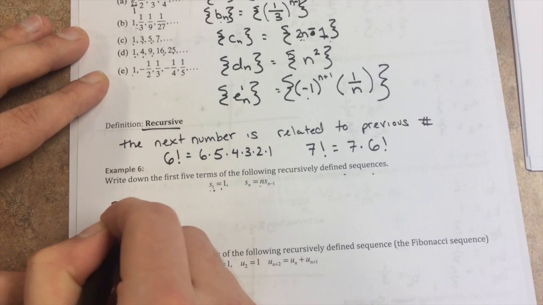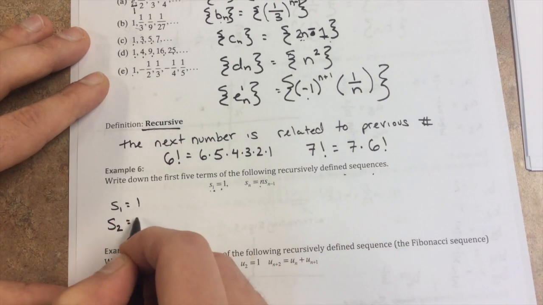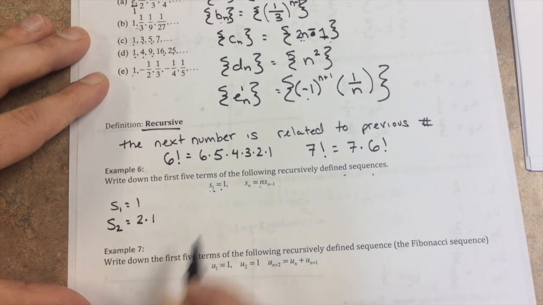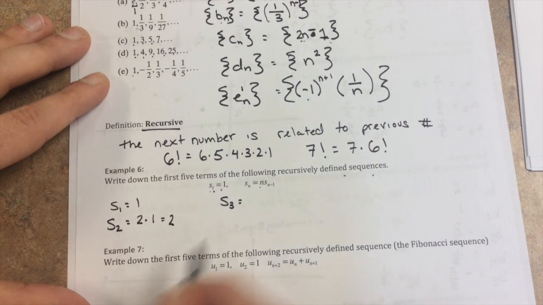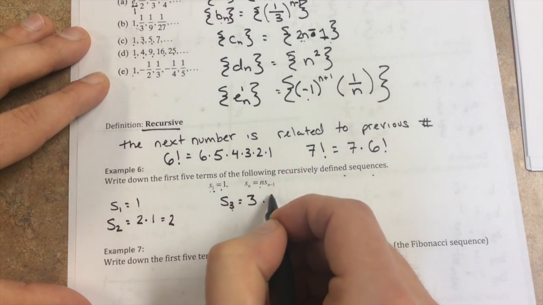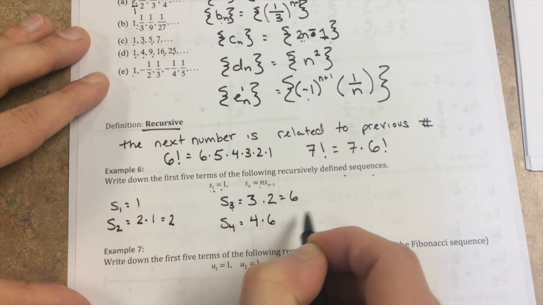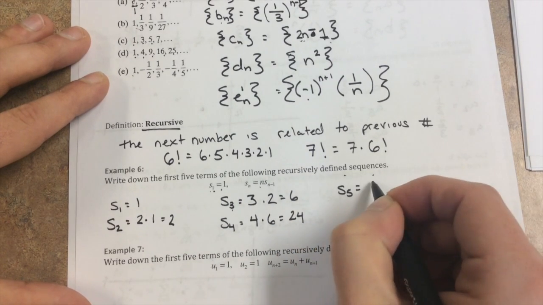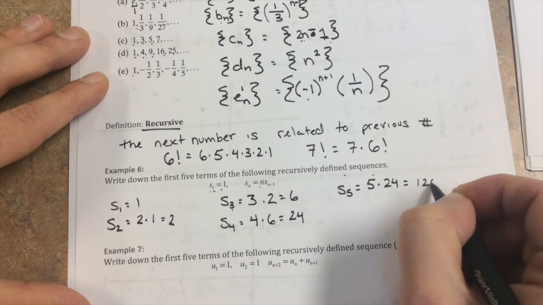So s of 1 is just 1. S sub 2 would be 2 times n minus 1, which is 1. So 2 times 1, which is 2. If I wanted to find the third term, it would be 3, because that's our term, times, what was the previous number? 2. So that's 6. S of 4 would be 4 times 6, which is 24. S sub 5 would be 5 times 24, which I believe is 120.